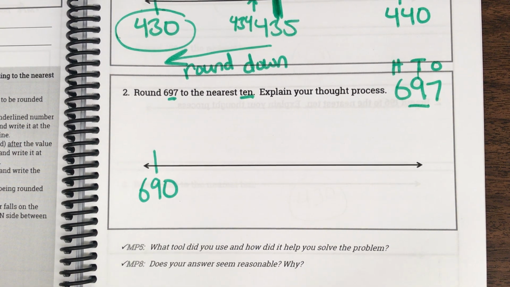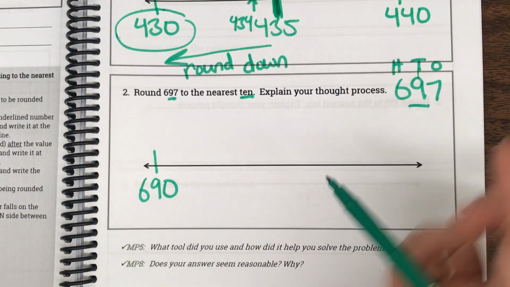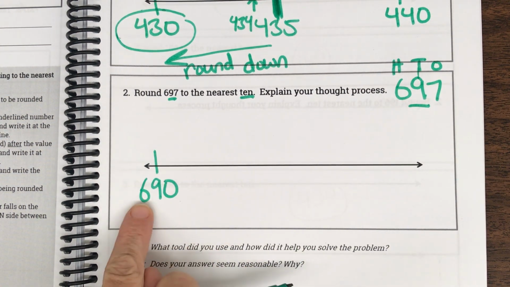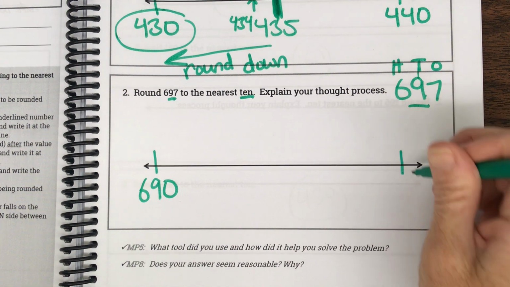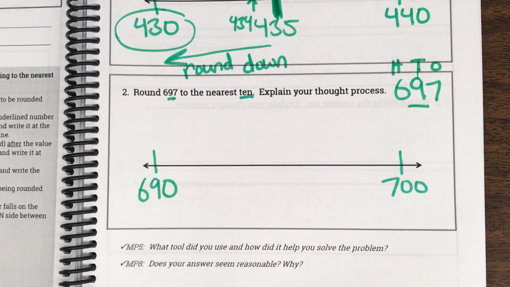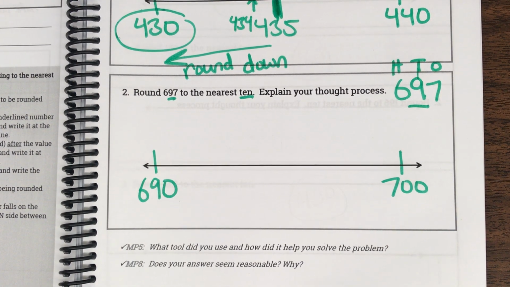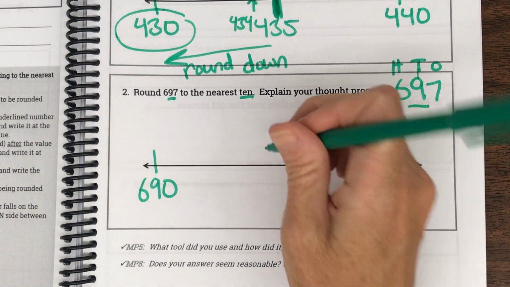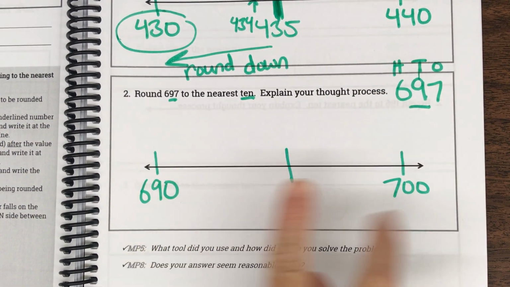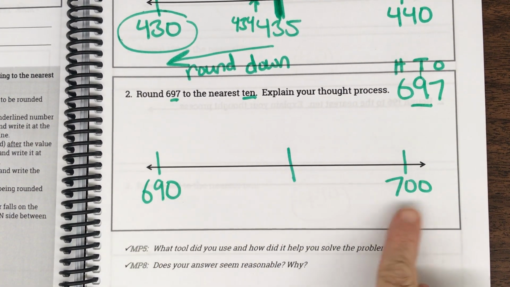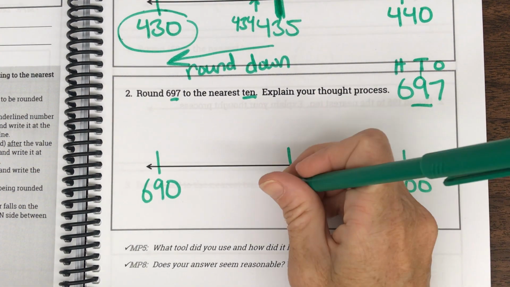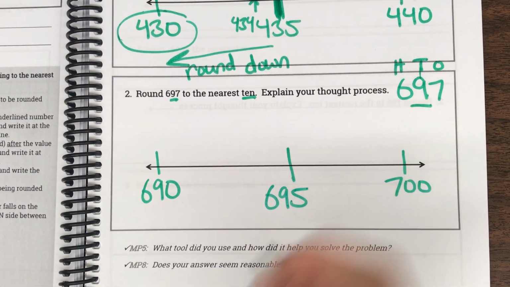Okay, then it says identify the 10 after this. If I added 10 more to 690, I would get 700. Okay, then it wants us to find the middle point. Step 4 says identify the halfway point. What is right between 690 and 700? And it is 695.